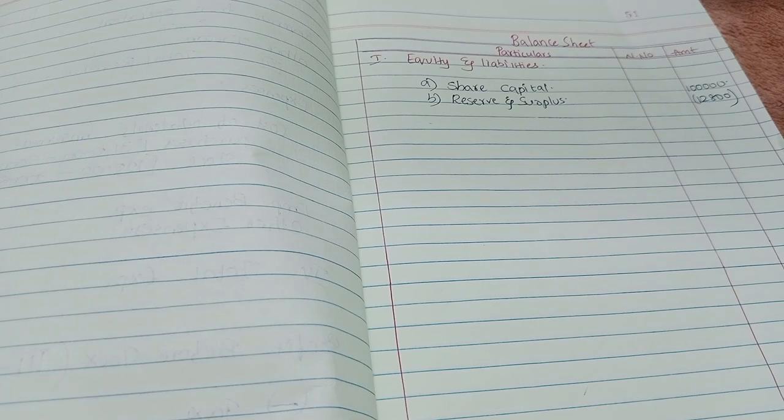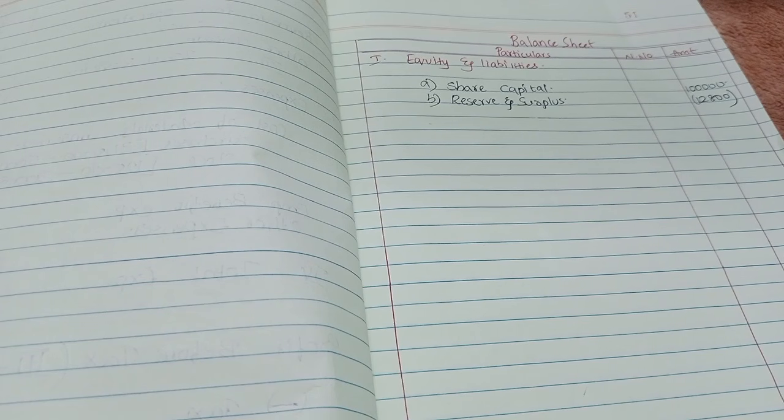Non-current liabilities also are not there. Current liabilities, they are having trade payables, and short-term provisions also they are having. So what we need to do to get the trade payables? Income tax and final dividend are there, no? Income tax is how much? 3,000.